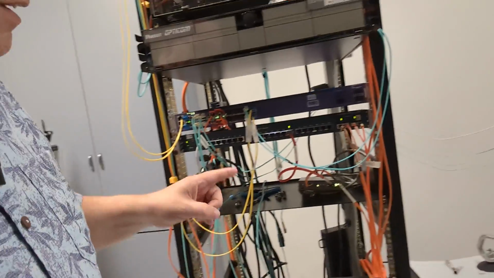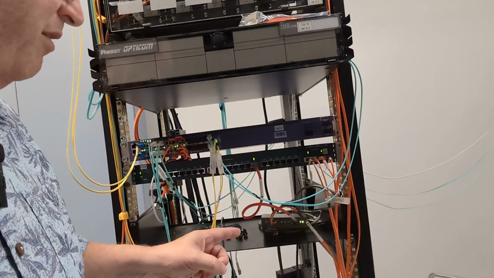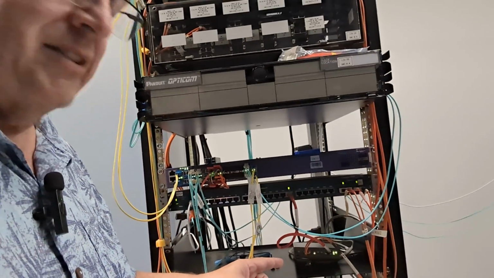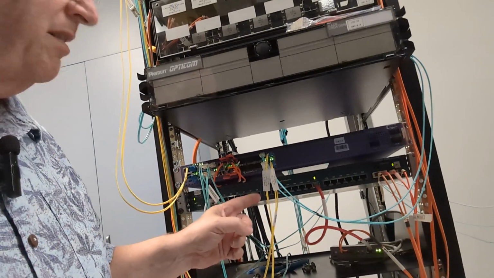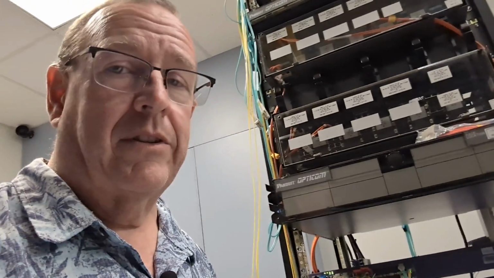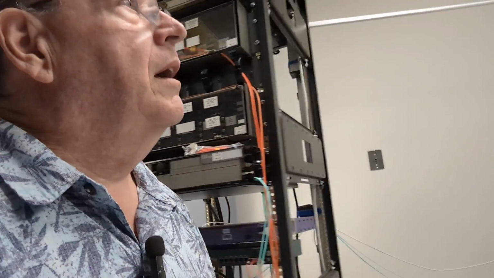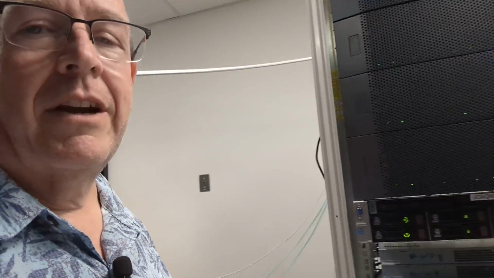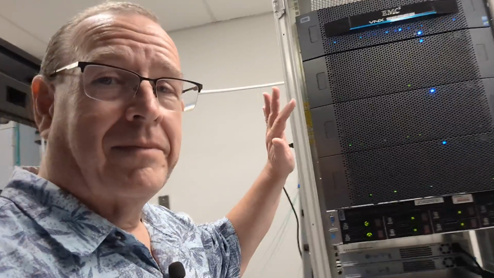Except we have one little fiber media converter there. And that is to connect to this Cisco switch you see hiding down here. That is a county switch that connects our sheriff's department that's here on site. They have some sheriff's deputies, and that's their switch.